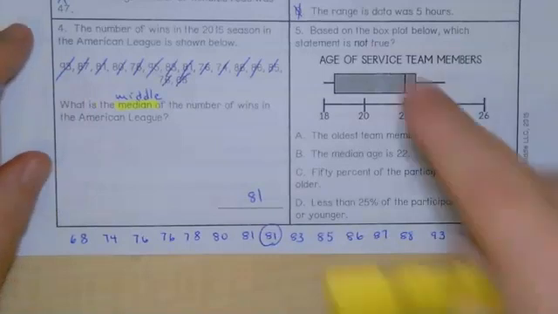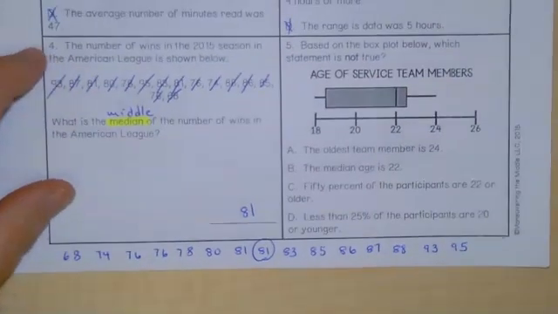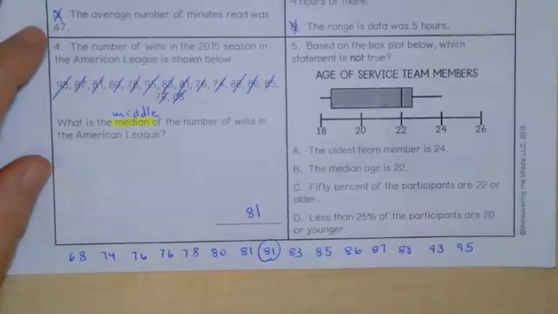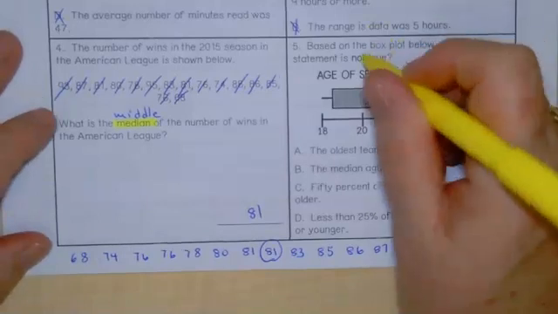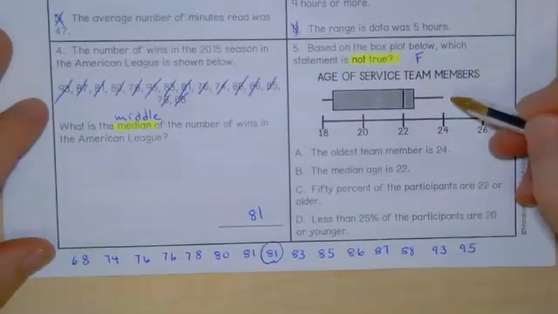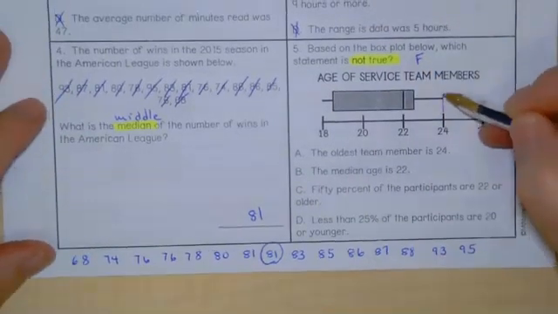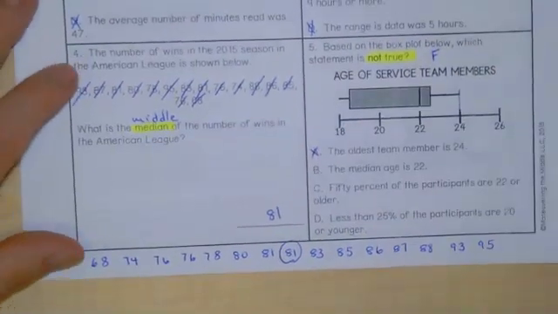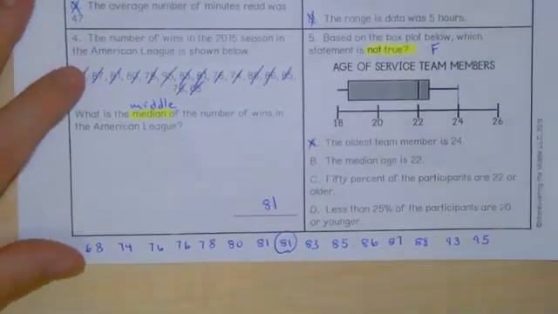All right, Anna Cook, would you please read question 5? Based on the following plot, which statement is not true. What do I highlight in my directions there, guys? Braden? Not true. Yeah, we're looking for the false statement. The oldest team member is 24. Well, here's the highest number charted. Is that 24? Yeah. So that's not the one we're looking for. We're looking for the one that's false.